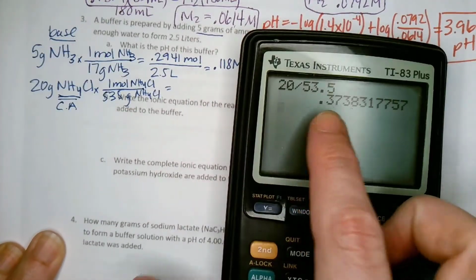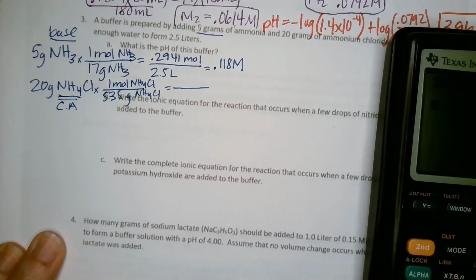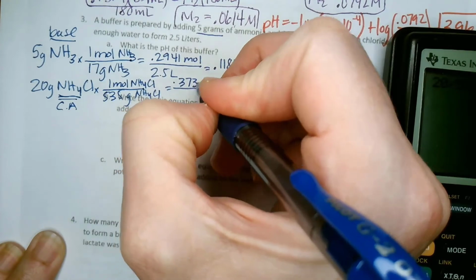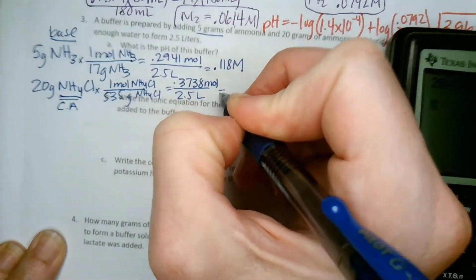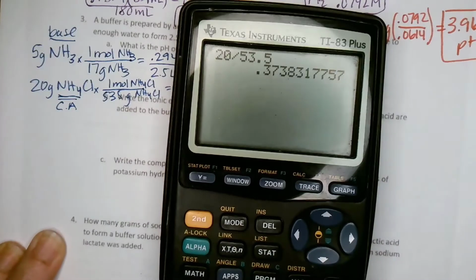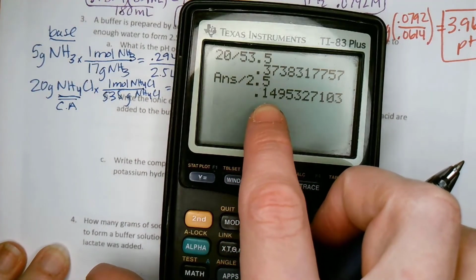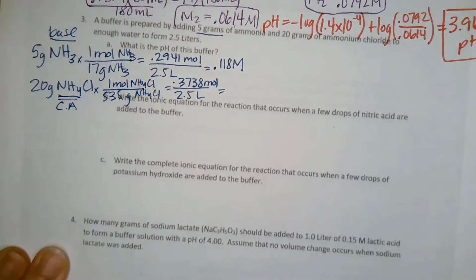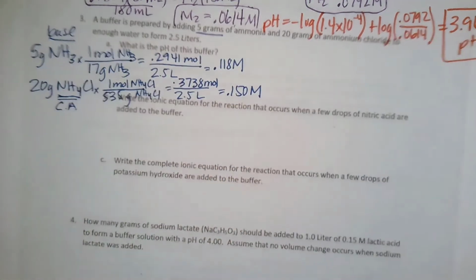And we're going to do the same thing. We're going to take our answer, 0.3738 moles, and we're going to divide that by 2.5 liters. So we can get molarity of that. 0.14, we're going to say 0.150. All right.